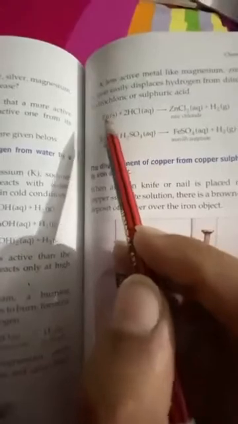Here zinc reacts with HCl. HCl is hydrochloric acid. Here you can see that zinc is more reactive than hydrogen. So when zinc reacts with HCl, being more reactive, it can displace hydrogen from the acid. It comes in place of H and it will become ZnCl2, and hydrogen is displaced.